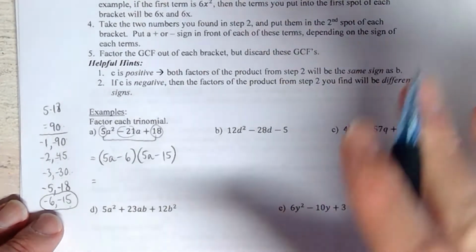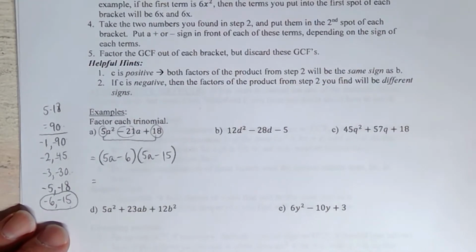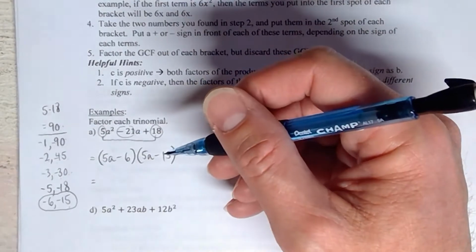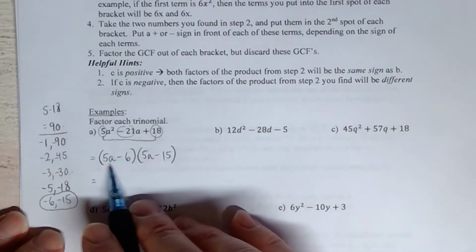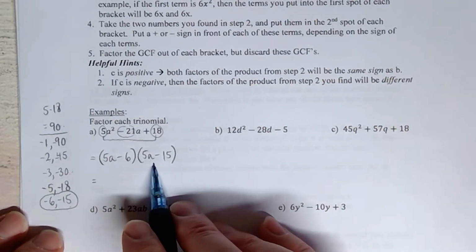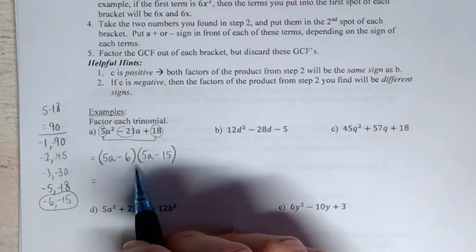That's not the final answer, but we're almost there. One more step to go. Okay, and then we'll have it. Now, what you do is you look at your two brackets and you actually factor out the GCF out of each bracket individually.